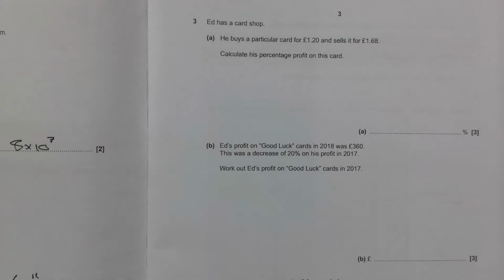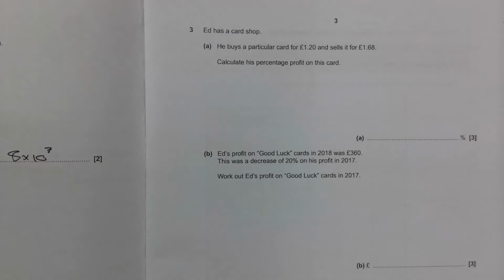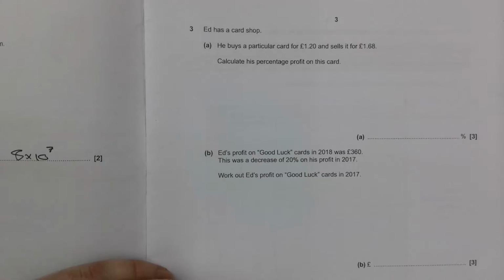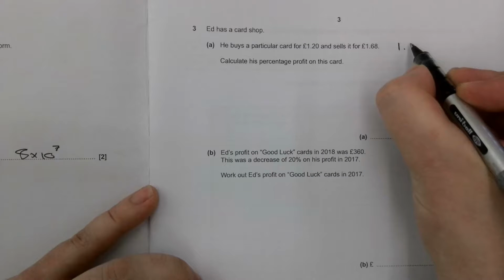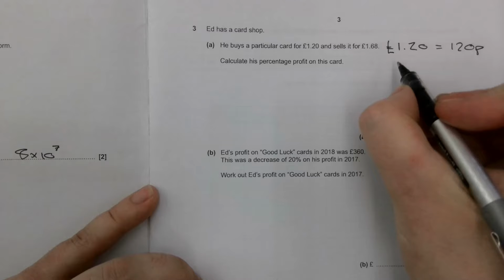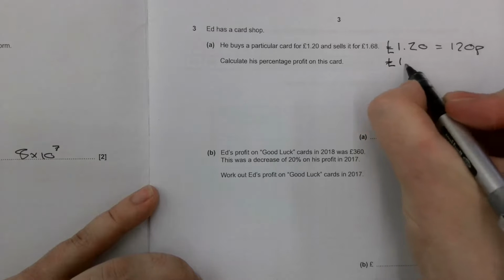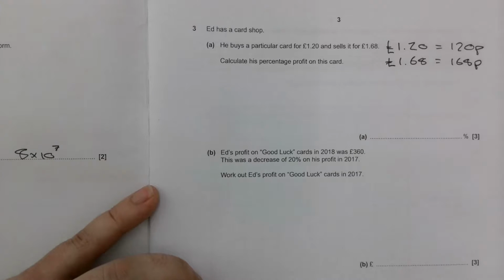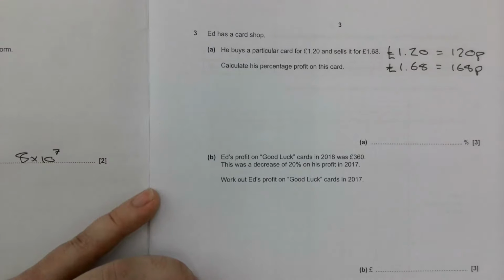Okay, then we are on to Ed has a card shop. He buys a particular card for £1.20 and sells it for £1.68. Calculate his percentage profit for the card. Well, the first thing I'm going to do, £1.20 is 120p. I don't want to work with decimals, I want to work with whole numbers. £1.68 is 168p.